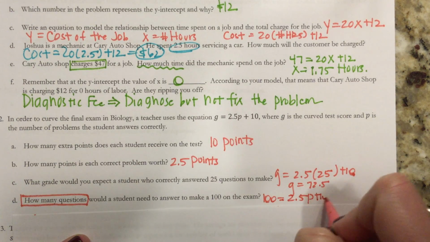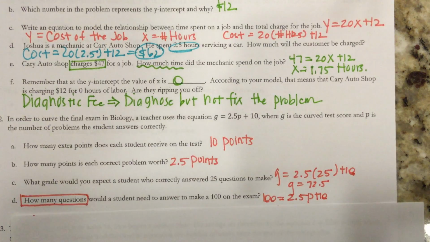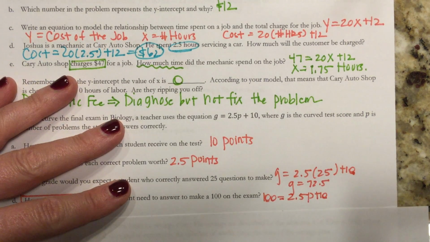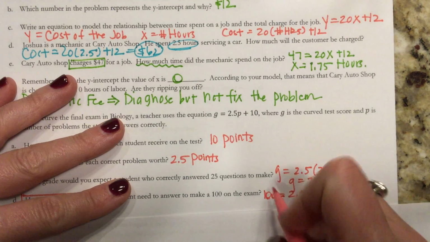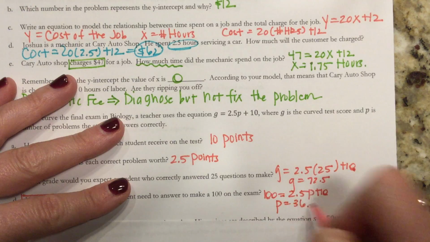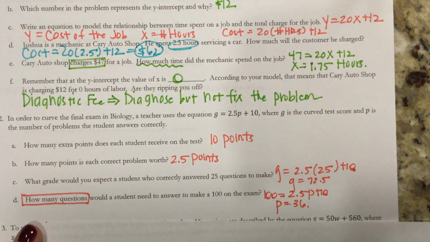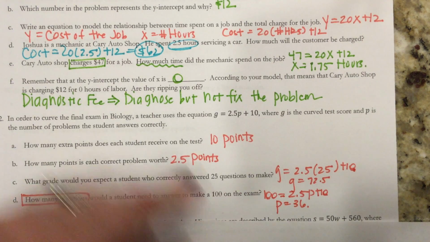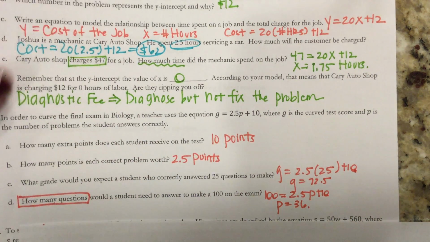So plugging in a 100 for G, 100 equals 2.5P plus 10, right? When we subtract 10 on both sides, and divide by 2.5, we should find that P is equal to 36. Okay. In other words, the student needs to correctly answer 36 questions in order to make a 100 on the exam.